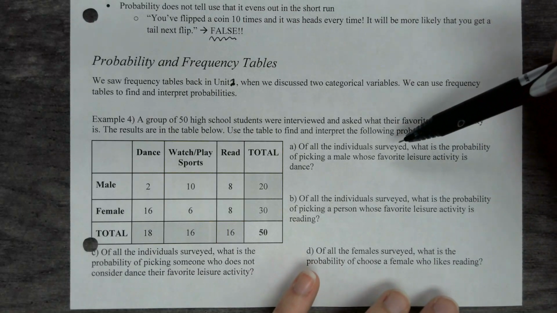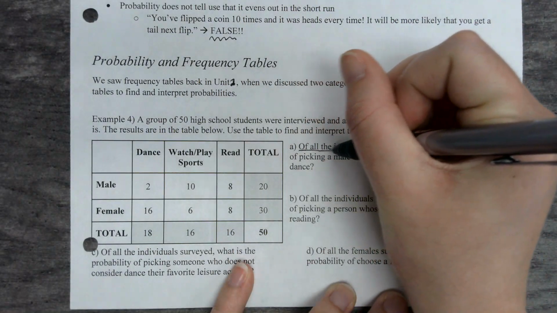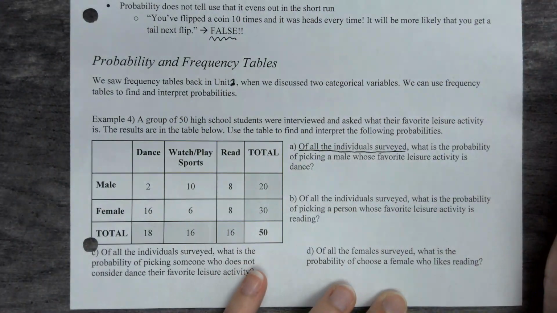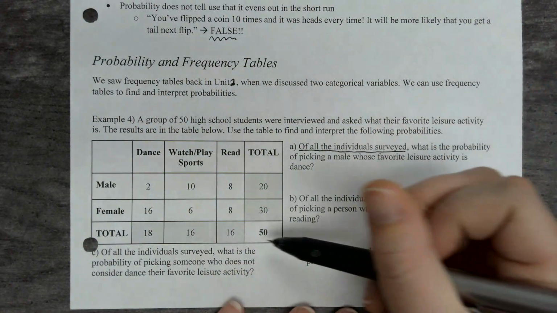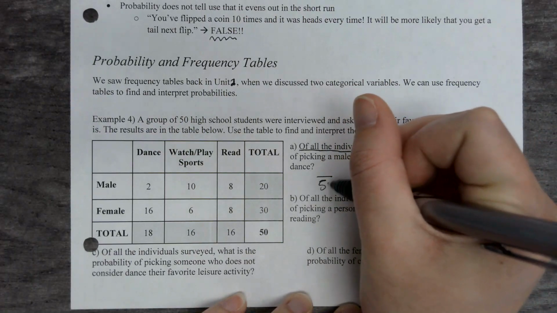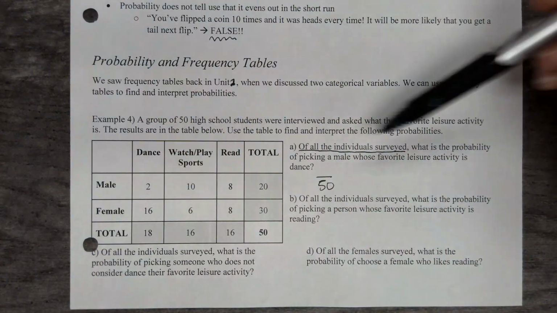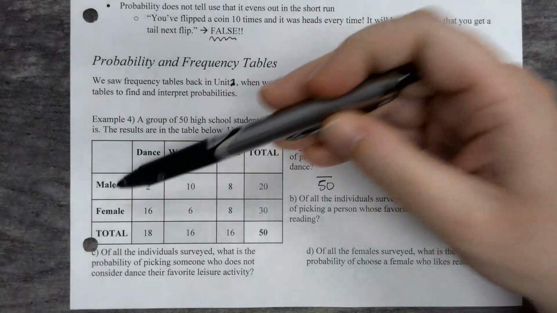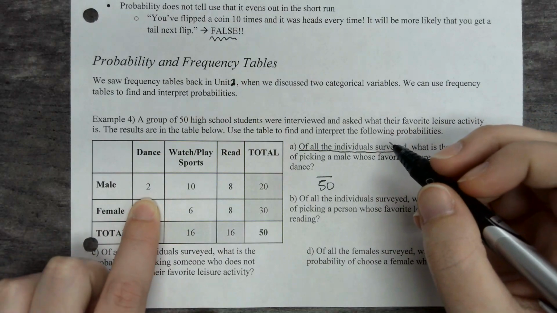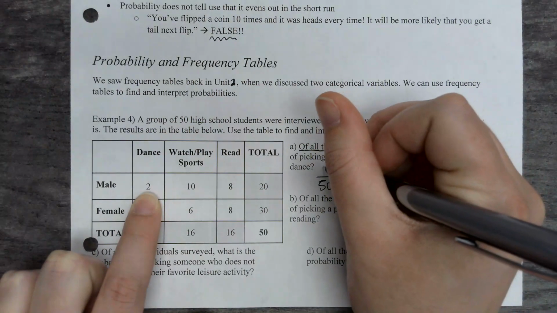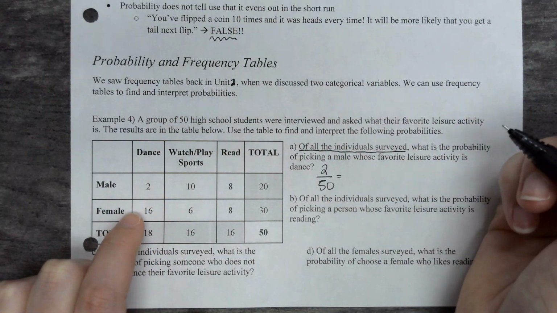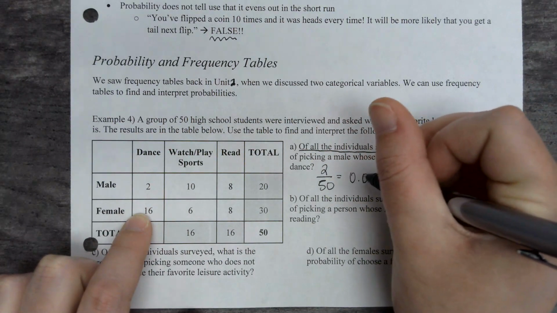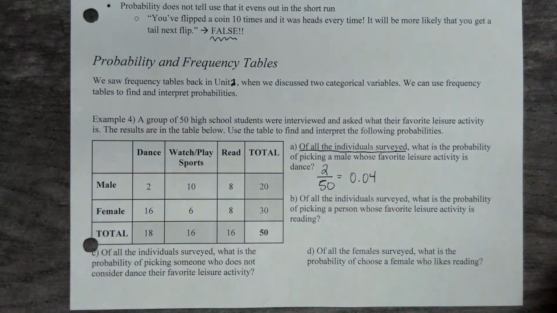So it says, of all the individuals surveyed, out of everyone, there were a total of 50 people surveyed. What's the probability of picking a male whose favorite leisurely activity is dance? So we want male and dancing. So this is a 2. Remember, this is our joint frequency here. So we have 2 out of 50. When I take 2 out of 50, I get 0.04. So our probability of picking a male whose favorite leisurely activity is dance is 0.04.